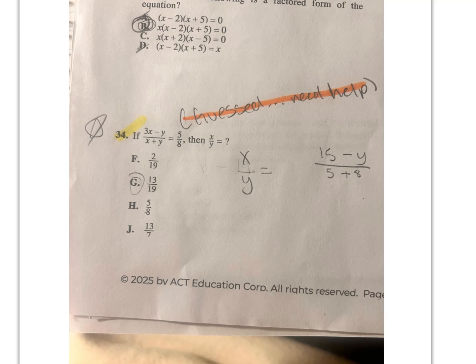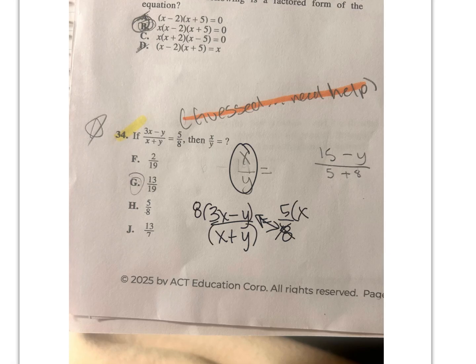On this problem, I jumped in trying to find, like you're saying, x over y. So I took the problem, 3x minus y over x plus y equals 5 over 8, and I just started trying to simplify it. I cross-multiplied. I multiplied 8 over here to get rid of it, and I multiplied the x plus y over here to get it off the bottom.